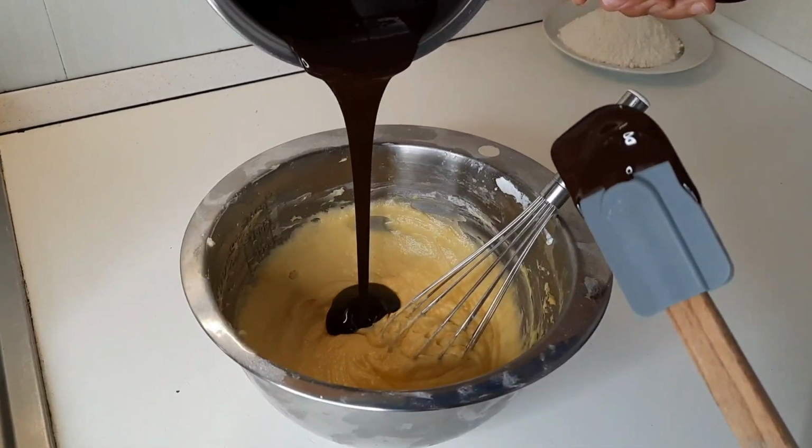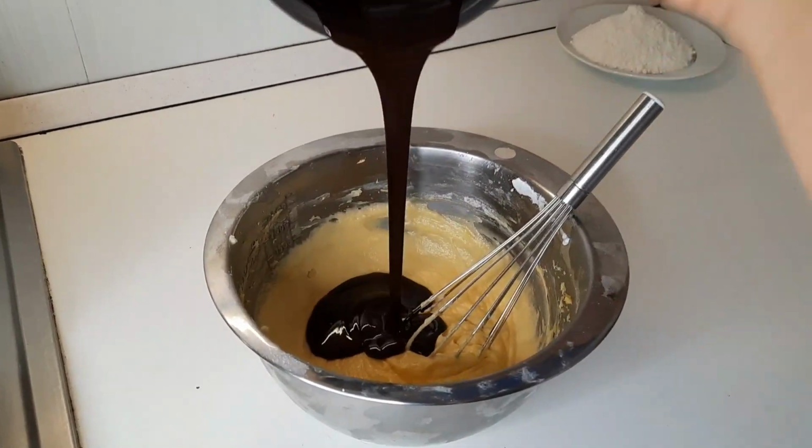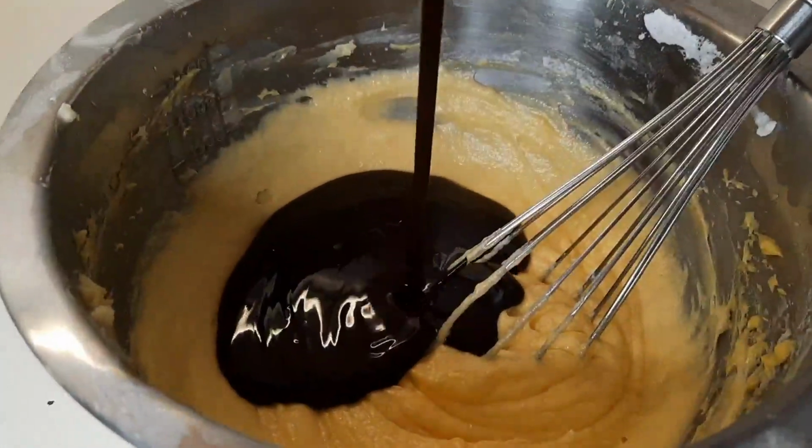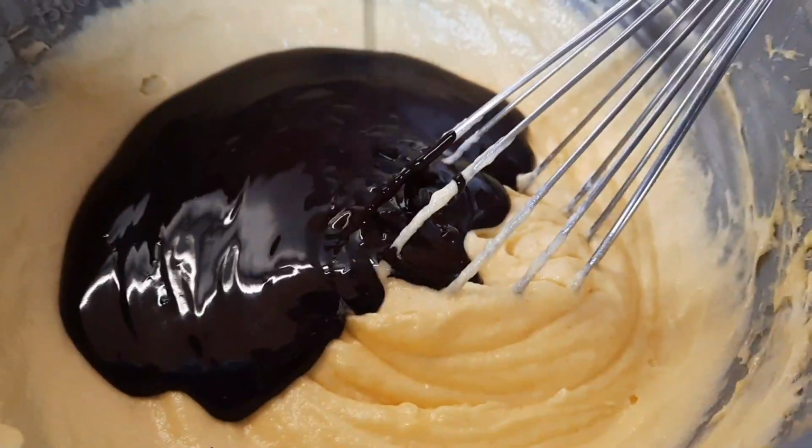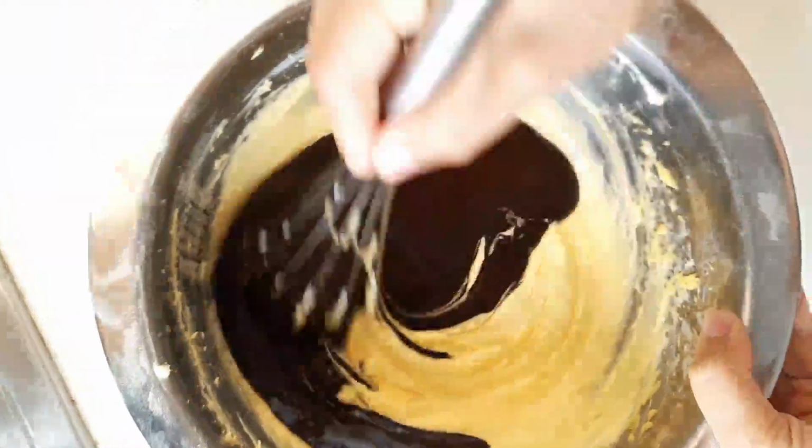Stir in the melted chocolate into the egg yolk mixture. Pay attention with your chocolate. Allow it to cool enough that it's still liquid, but it won't melt the butter when you add it into your egg yolk mixture.